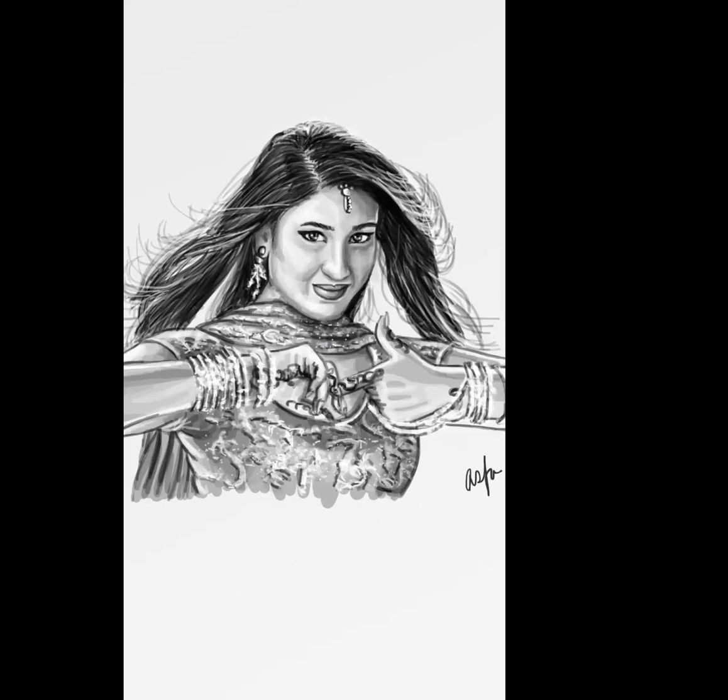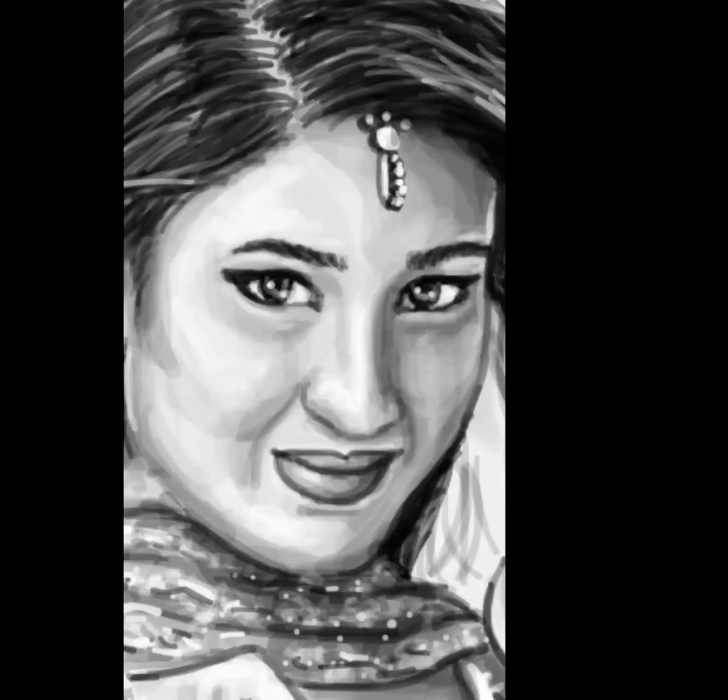So for example, agar main isi picture ko main aapko dikha rahi hu, ठीक है, so when I looked at this, wait, let's zoom in, then open the pen feature. So when I looked at this picture of Karina, that makes it sound funny. When I looked at it, what I do is it takes a lot of trial and error to make it.